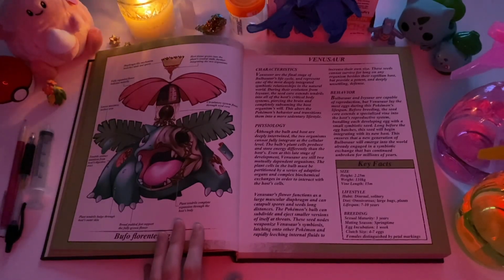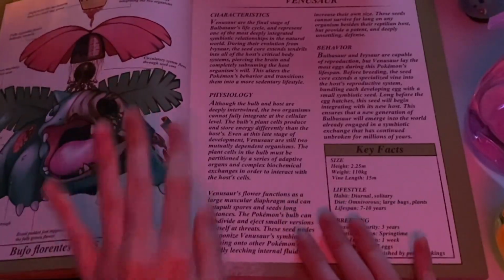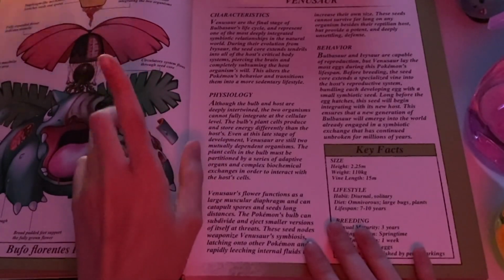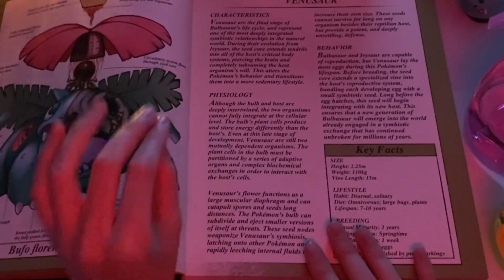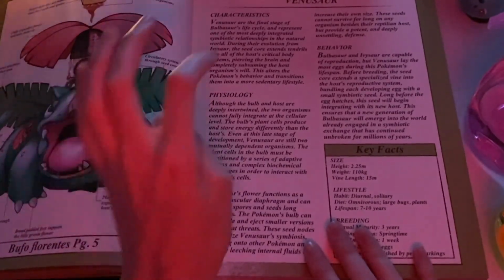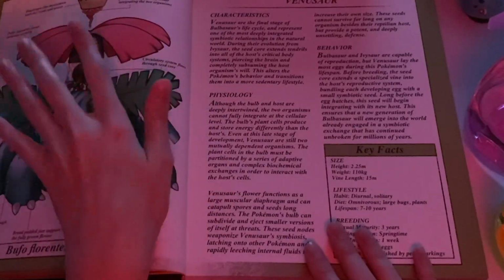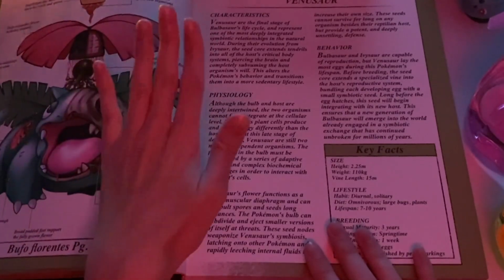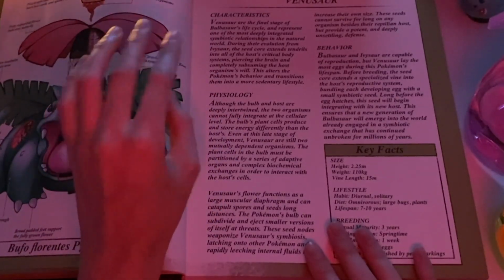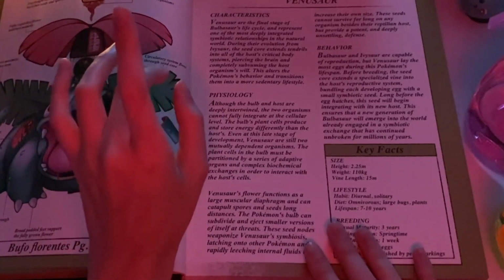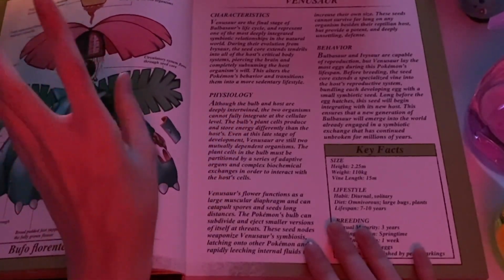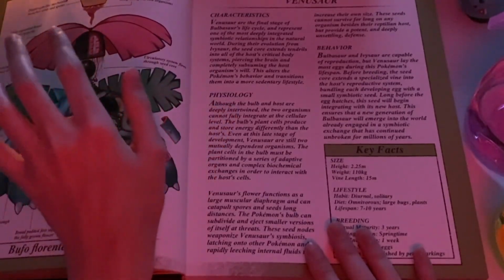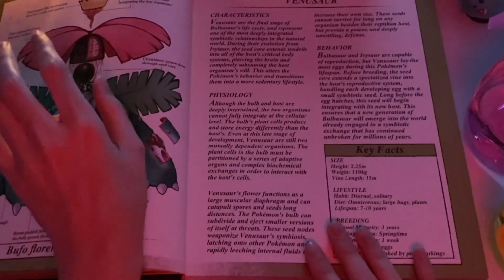So Professor Stoll notes here, although the bulb and host are deeply intertwined, the two organisms cannot fully integrate at the cellular level. The bulb's plant cells produce and store energy differently than the host. Even at this late stage of development, Venusaur are still two mutually dependent organisms. The plant cells in the bulb must be partitioned by a series of adaptive organisms and complex biochemical exchanges in order to interact with the host cells.